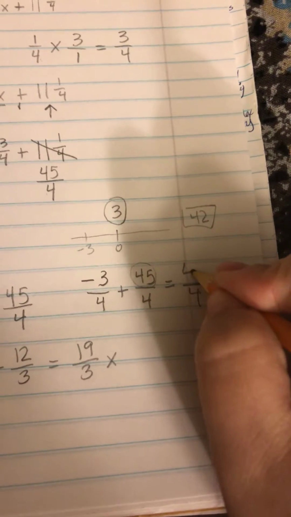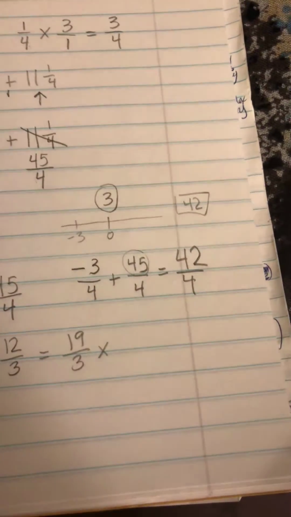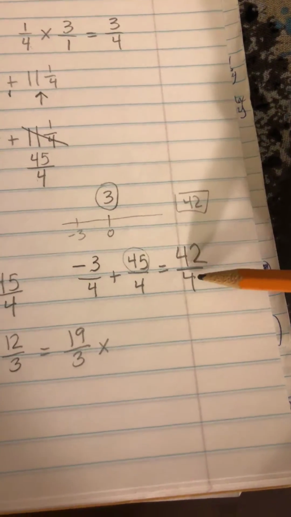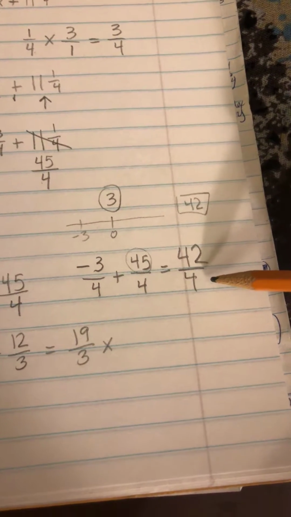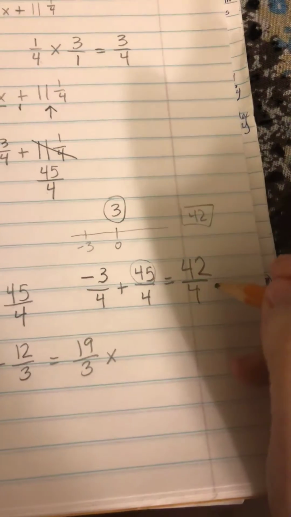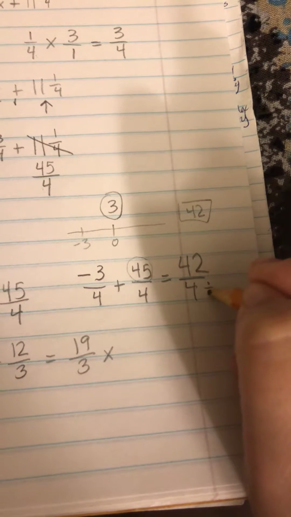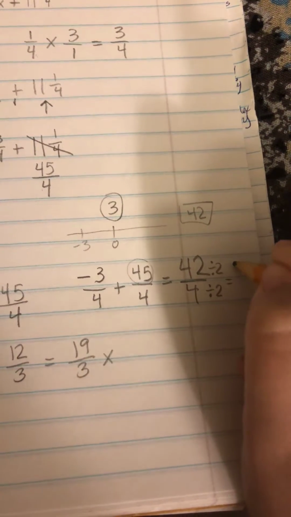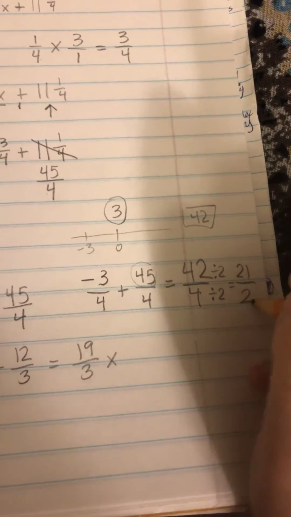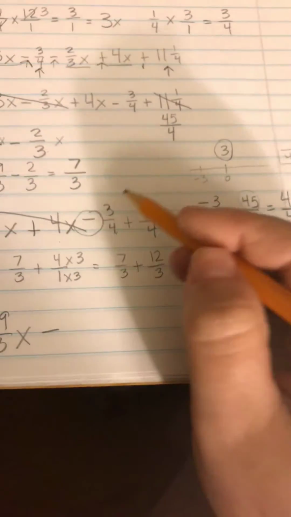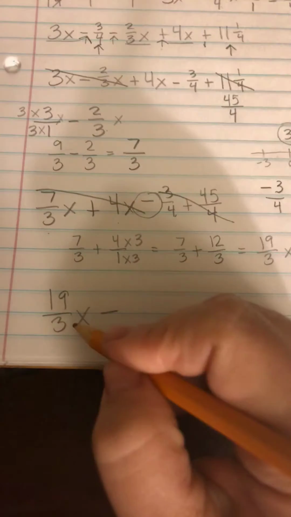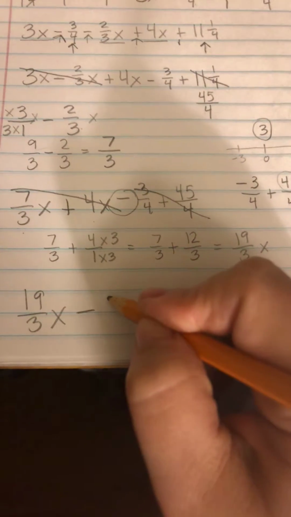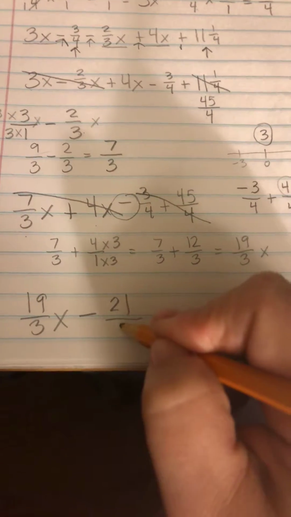So this is 42/4. I know that there is a number that can go into both 4 and 42, so I want to reduce. That number is 2. This gives me 21/2. I've added those. I now have 19x minus 21/2.